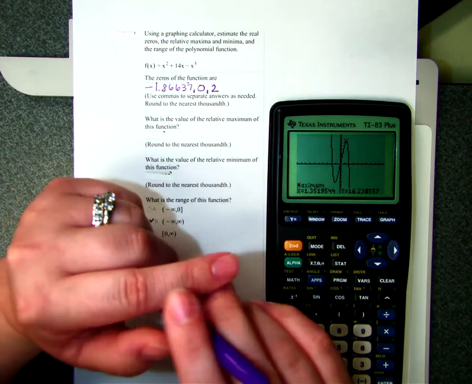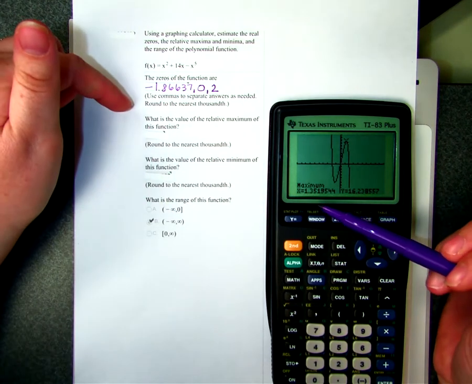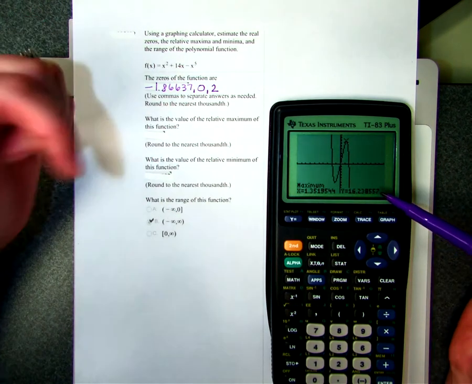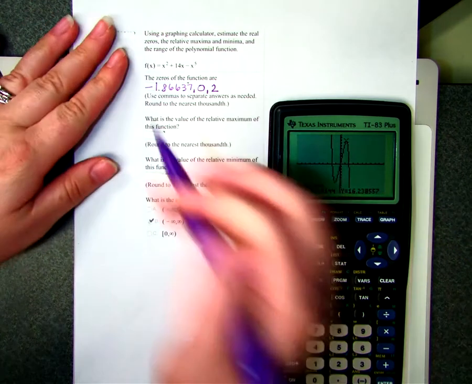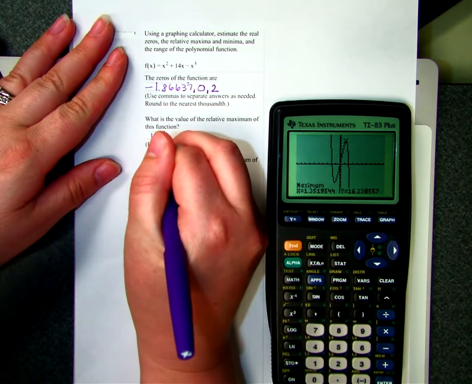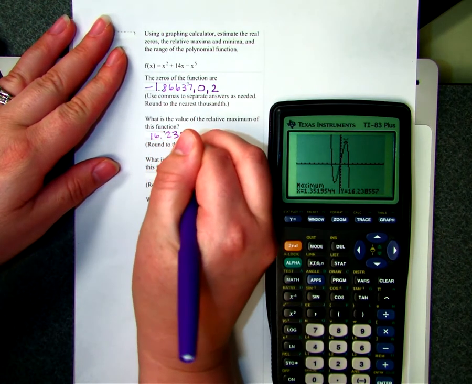It tells you the maximum occurs at 1.319544 and the value of the relative maximum. So this x value is where it occurs. This y value is the value of the maximum, 16.238557.